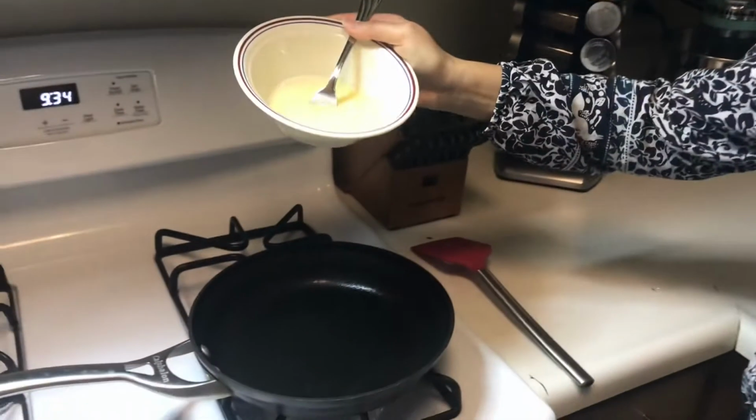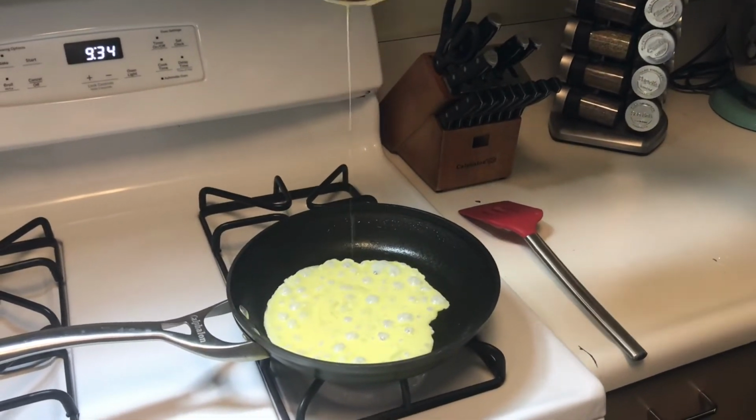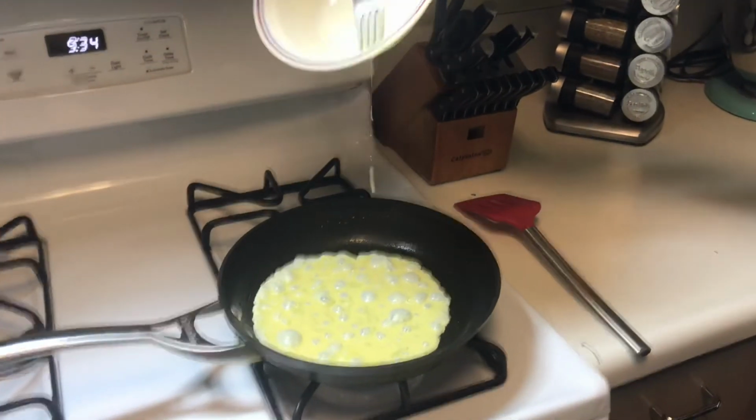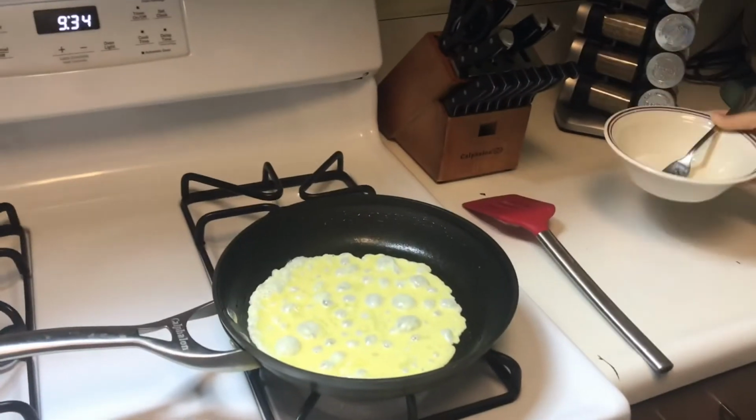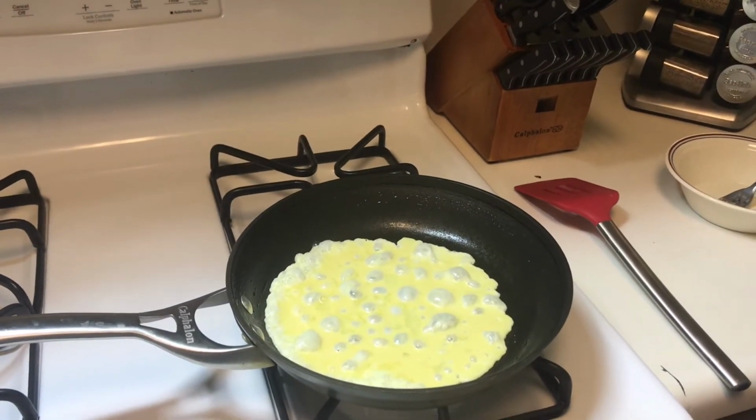All right, now let's get cooking. Has a chemical reaction occurred yet? If you answered no, you are correct. Let's wait a bit.